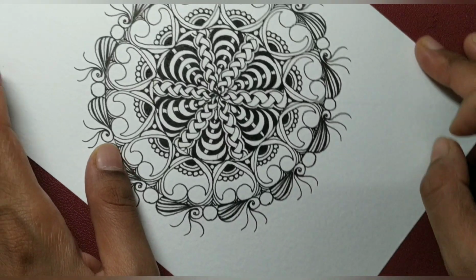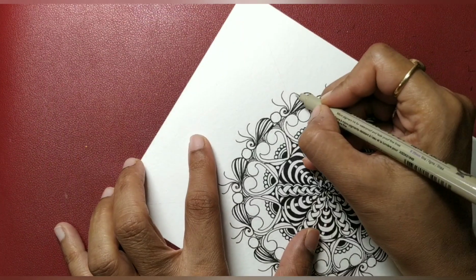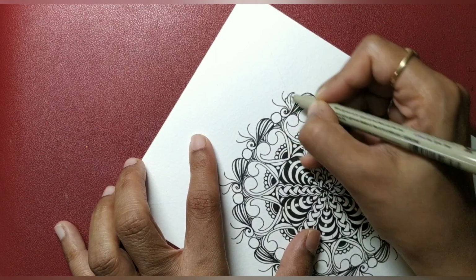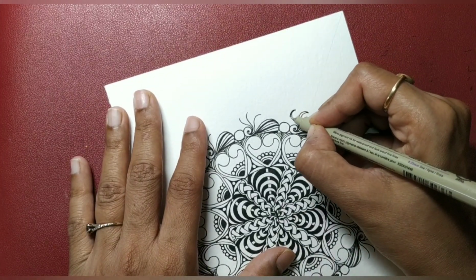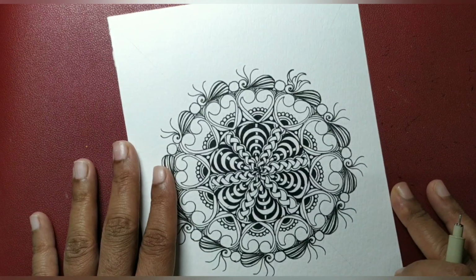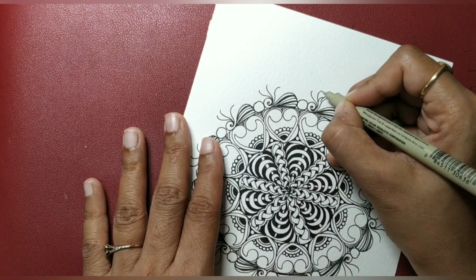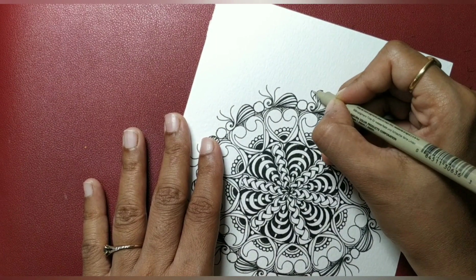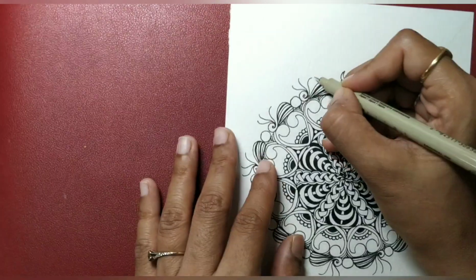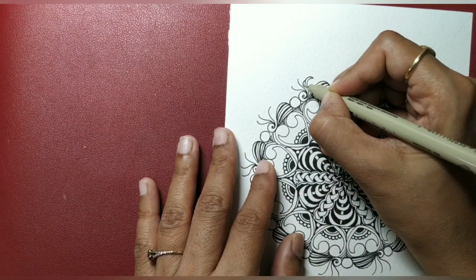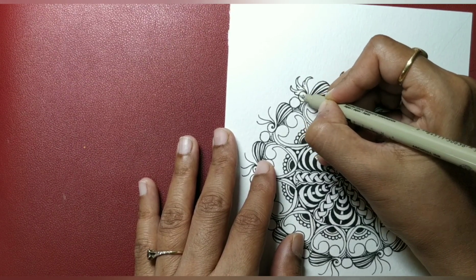Once you are done with that, now just like you do for tangle drawings, come back from the tip of the S on the opposite side. Just come back to about the center of the next line.